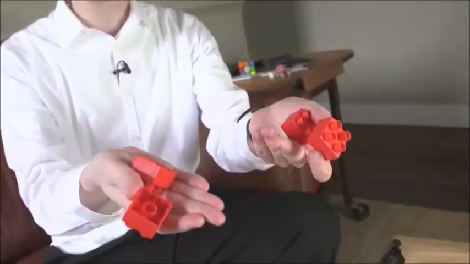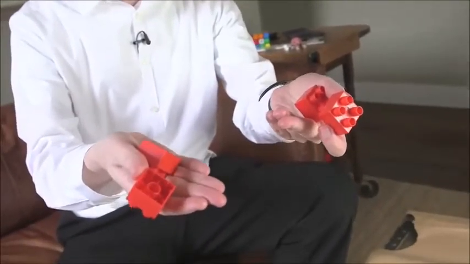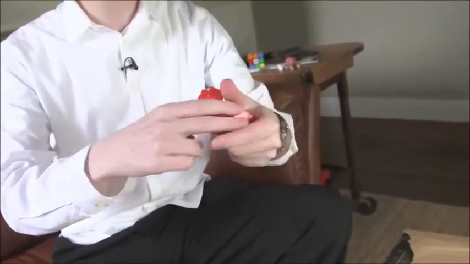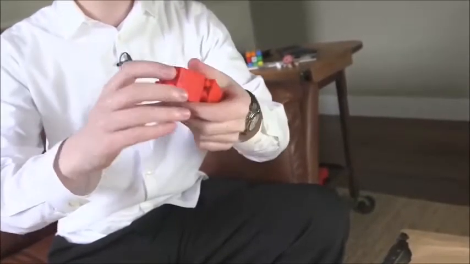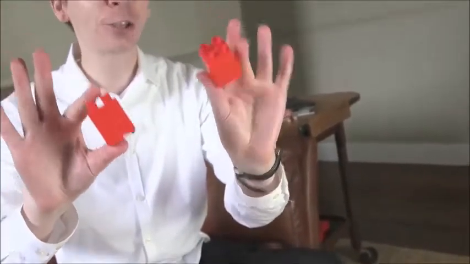Or I could break it down again. I could have 1, 1, 1, 1. And there is one I've missed there, if you noticed. I have missed out breaking it down into 2 and 2. So in fact, there are 5 ways to break this down.